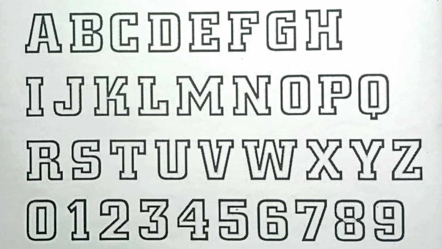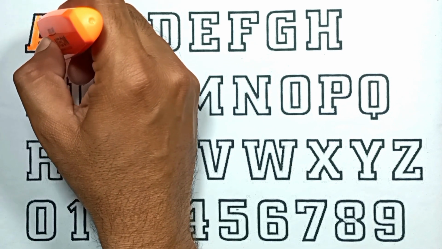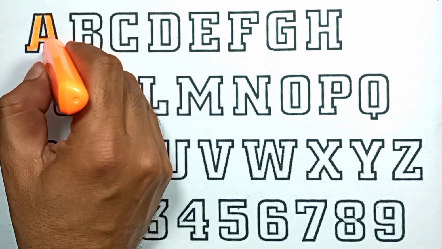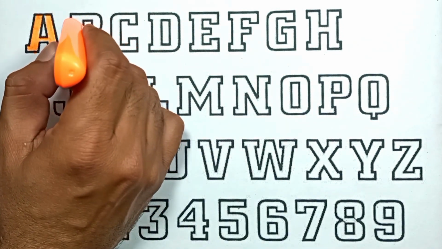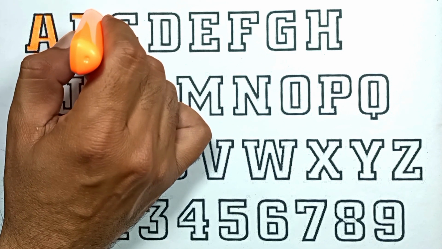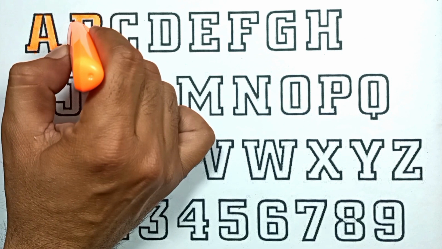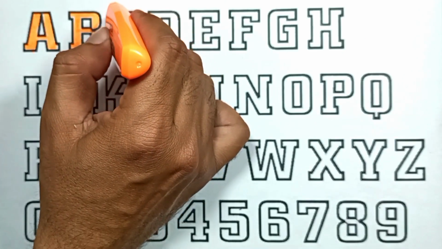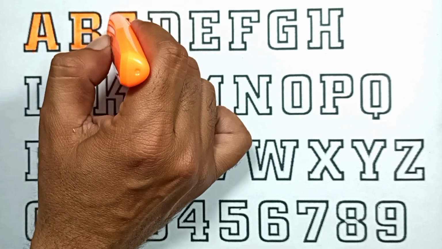Today we learn A to Z, ABC and 0 to 9 numbers. Let's start coloring. A for ant. B for ball. C for candle.